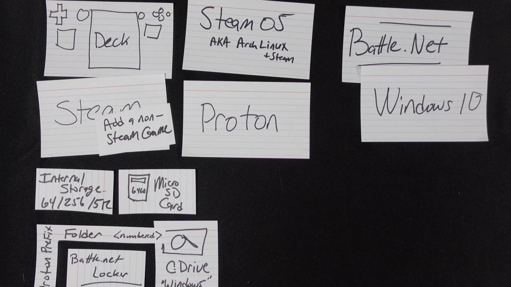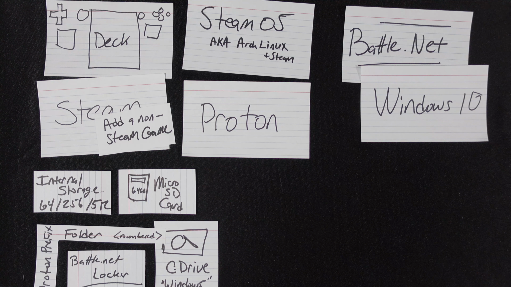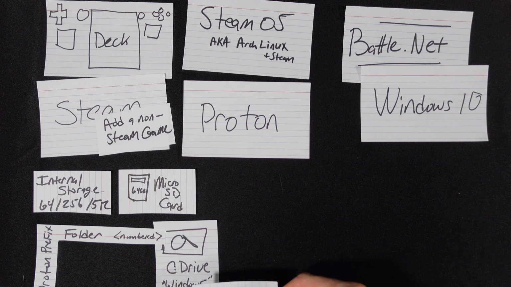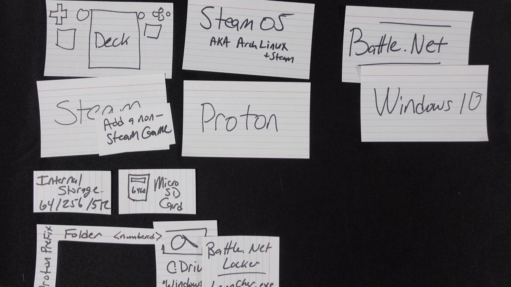So normally Battle.net installs in the programs folder of the Windows C drive. It does the same here. Remember, Proton prefixes are stored on the deck's internal drive. You really have no choice in the matter. You're probably thinking, dude, I cannot afford to install non-Steam games on my tiny 64 gigabyte internal drive. We're going to talk about that later. Don't get too far ahead. For now, understand that Battle.net did install inside of a Proton prefix inside your internal storage drive on the deck.